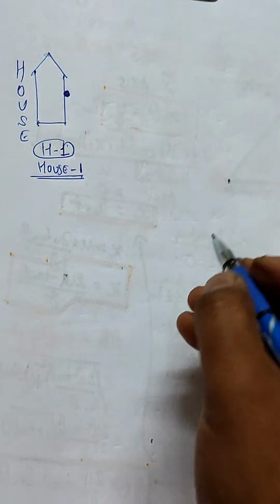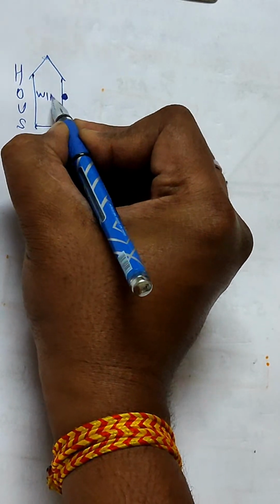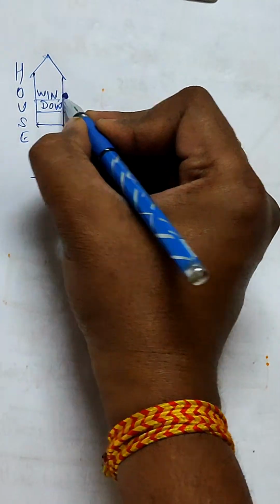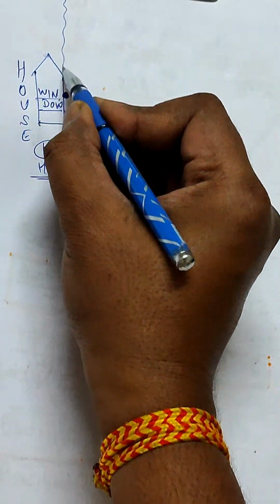Okay, so this is the position of the window.